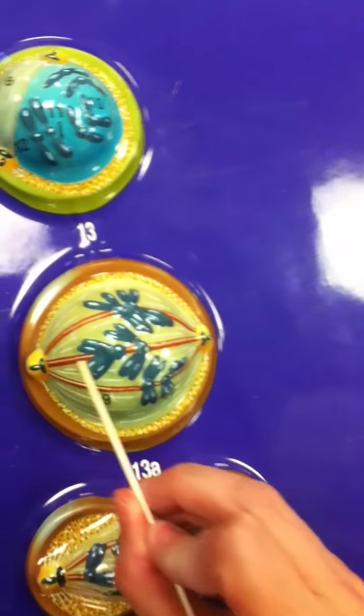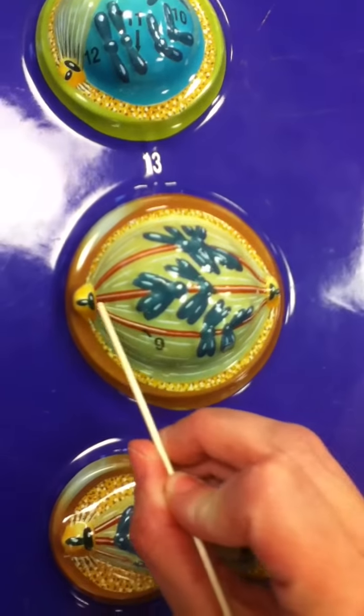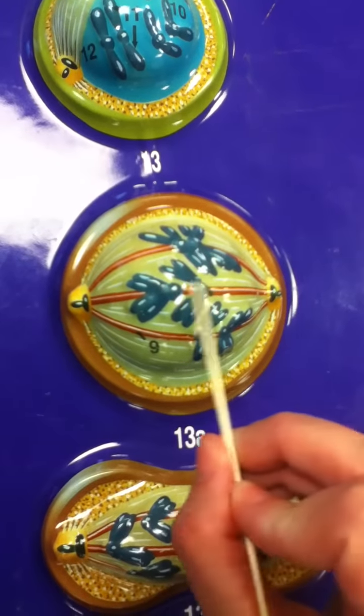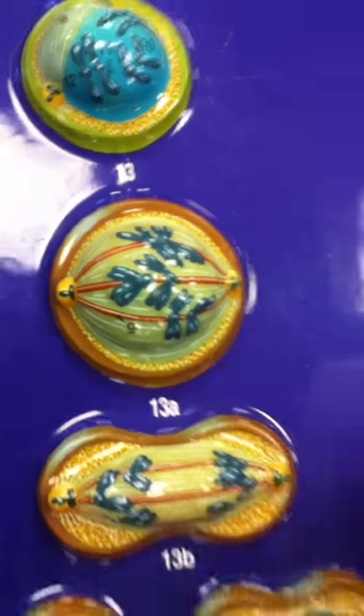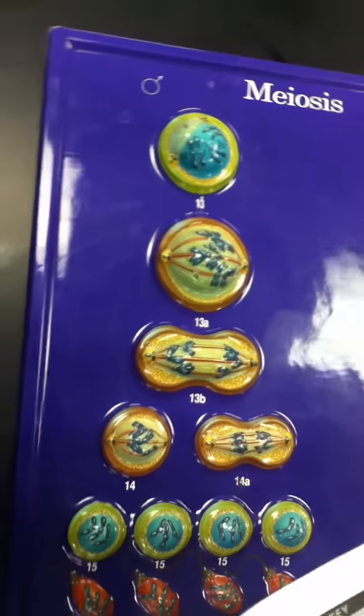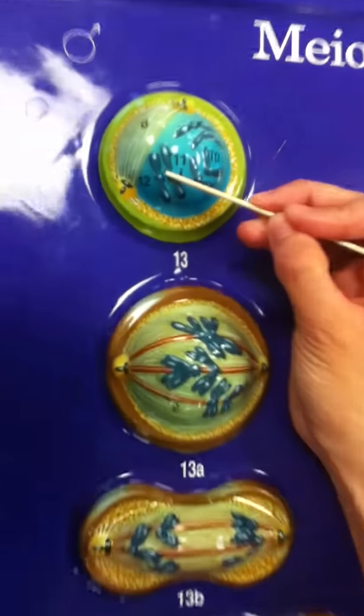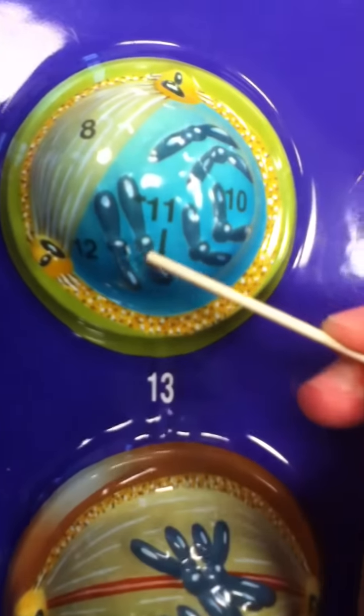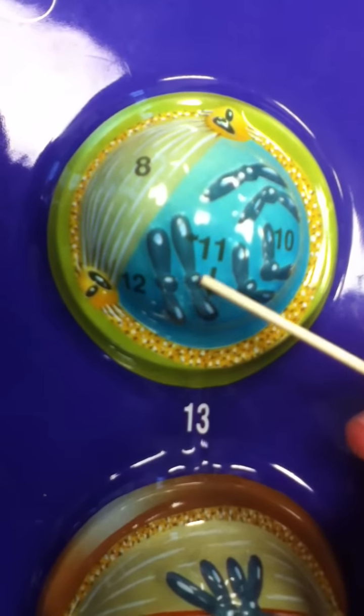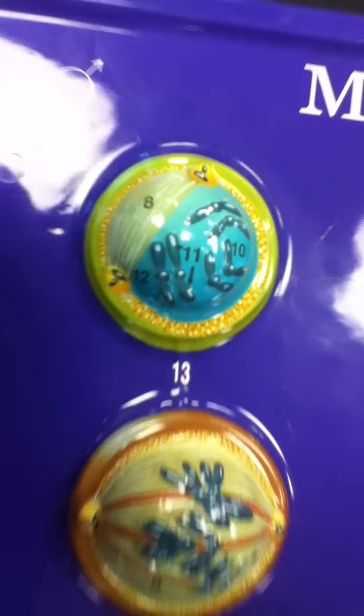And the spindle fibrils are actually these red fibrils that go across. These are the spindle fibrils when they're red. Oh, centromere. The centromere is right in the center of the chromosome. Centromere, centromere. These are centromeres.